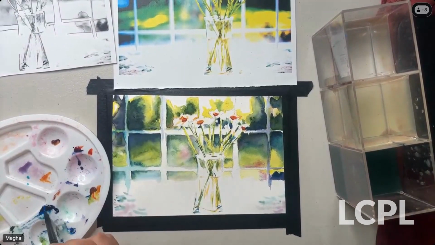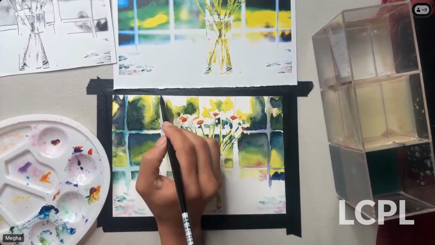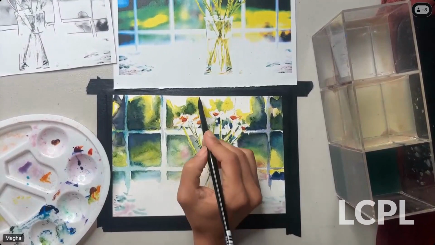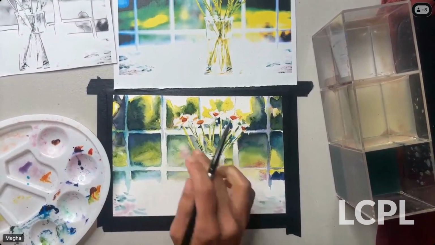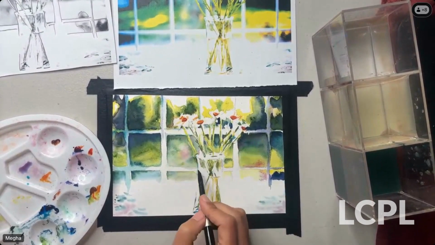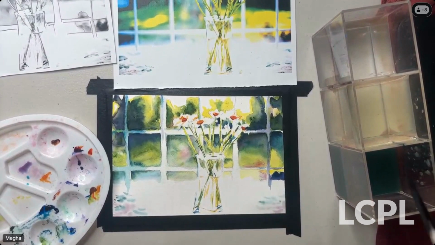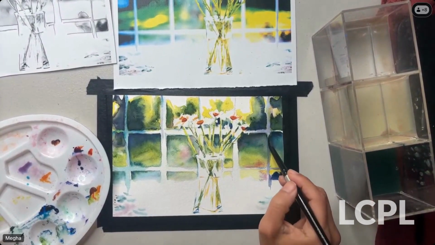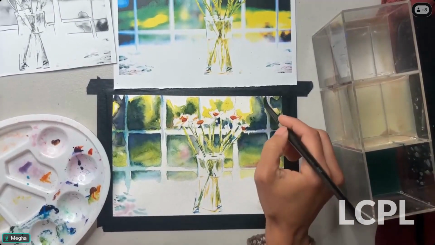This could be lighter. We can fix this once it's dry. I can remove some color.